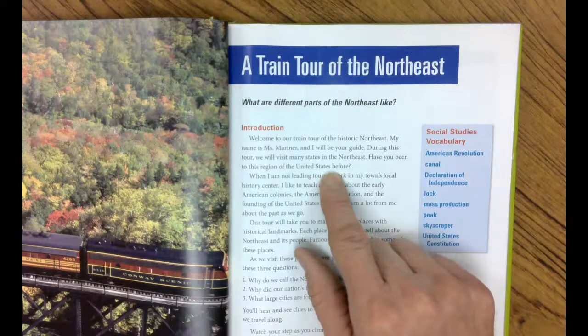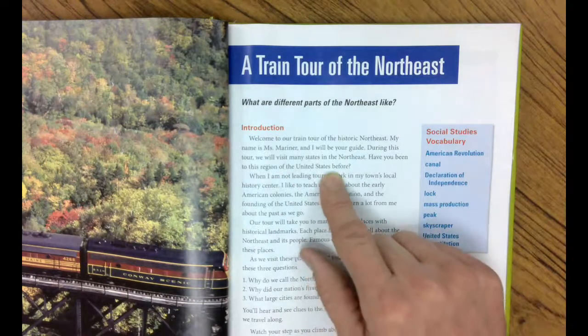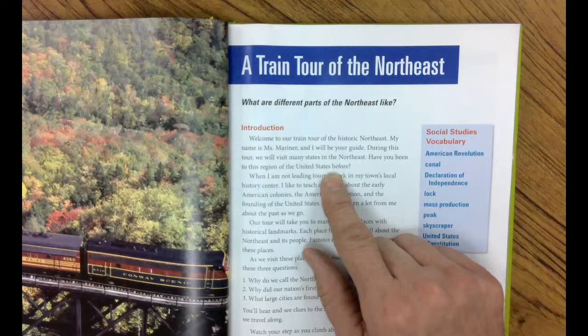This is one region of the United States that I've never been to. I've never been anywhere except for New York, just for one little stay to see some amazing schools in New York, but I never really got to tour anything.